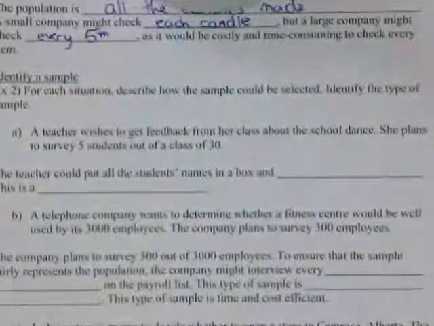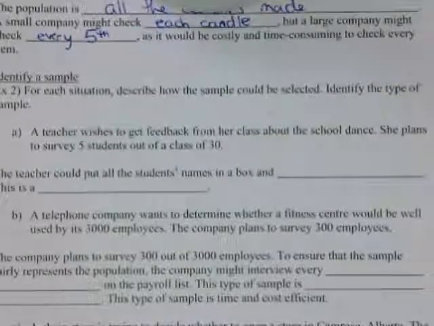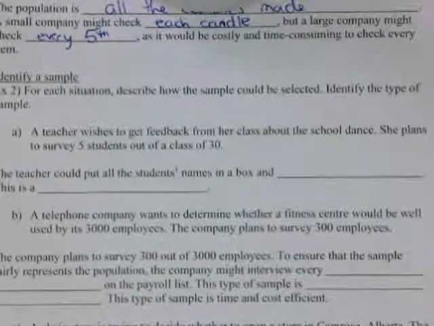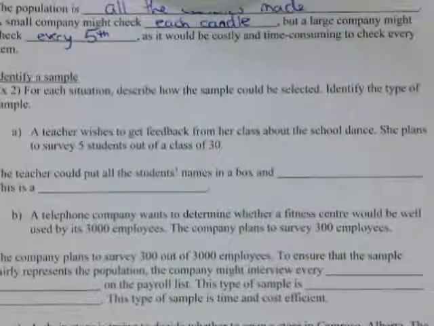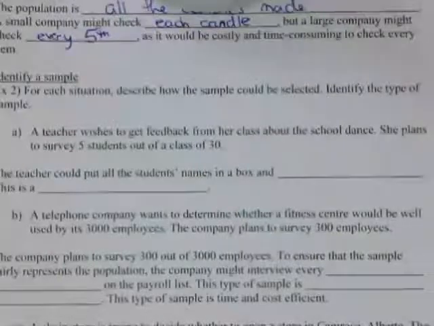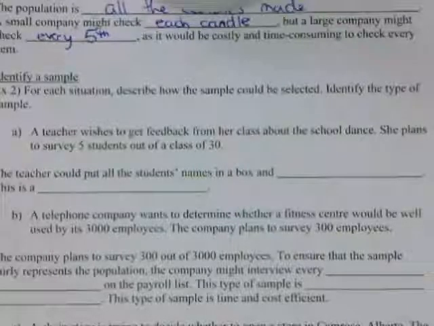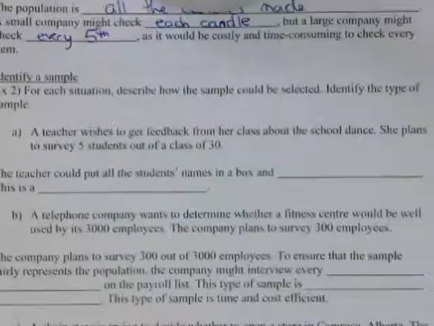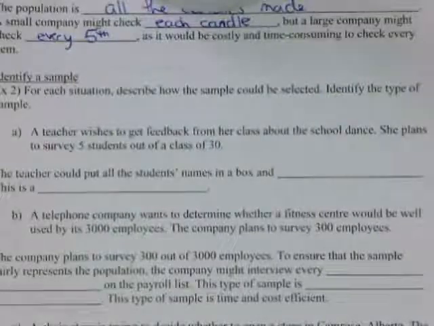Okay, so that's that. Now for the next example, we're going to describe how samples would be selected and which type. So in this case, a teacher wishes to get feedback from her class about the school dance. She plans to survey 5 students of a class of 30.